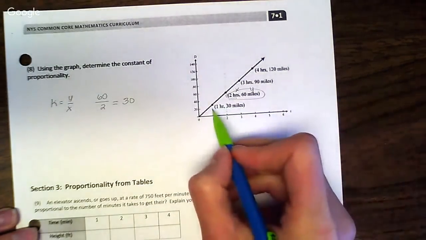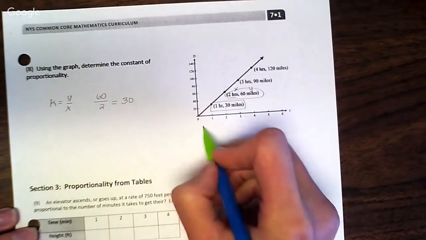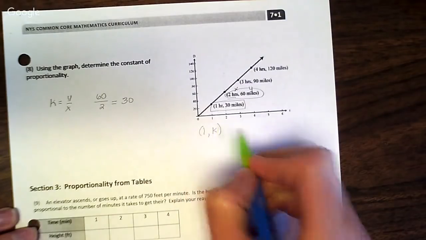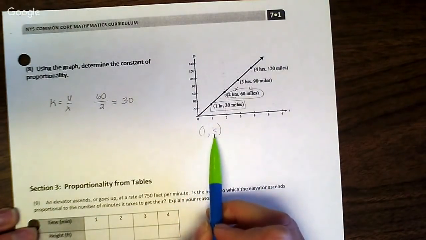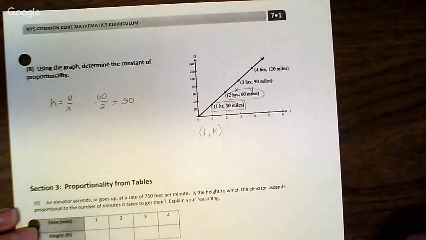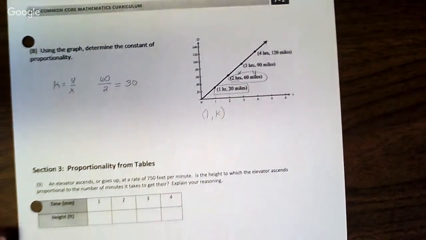You could have also looked at this pair right here, because remember, the point is 1 comma K. So whenever it's 1, K is the second number. In this case, it's 30. So you could have used that point as well.